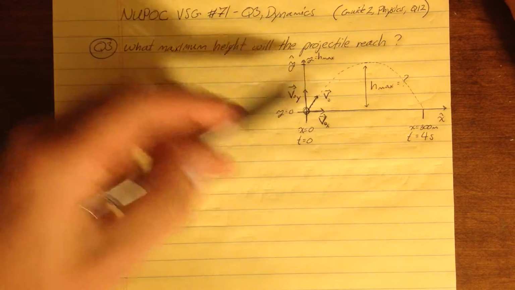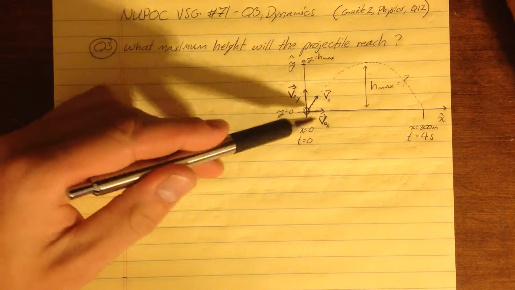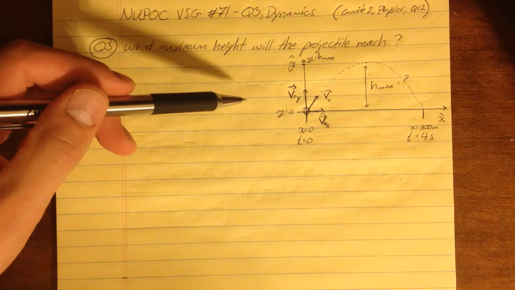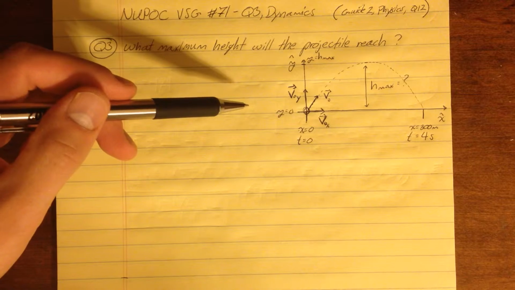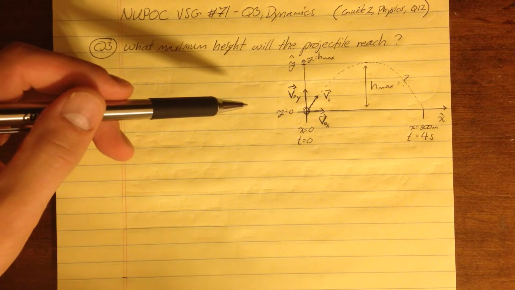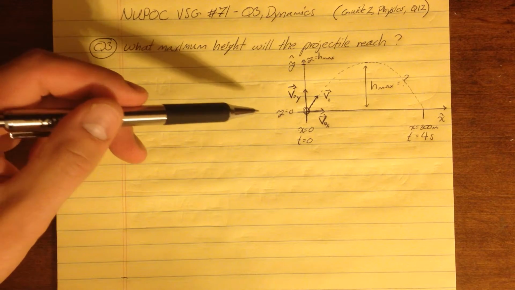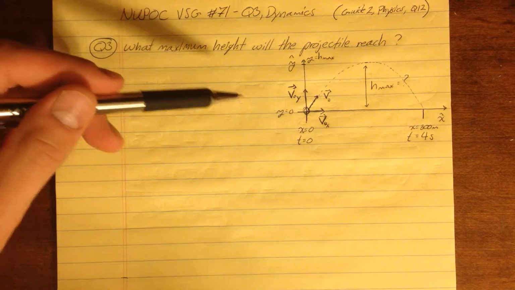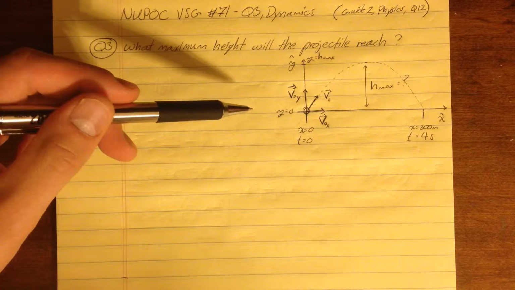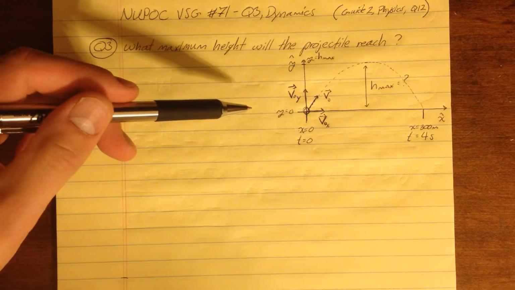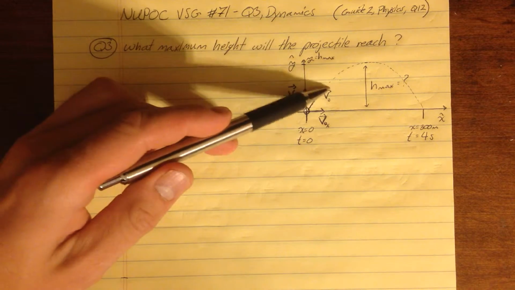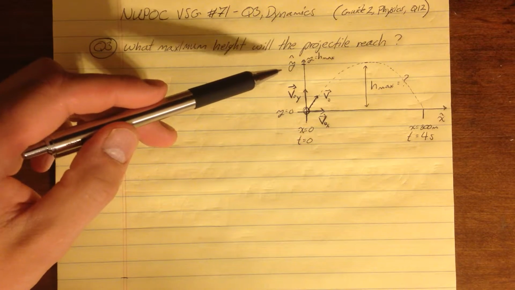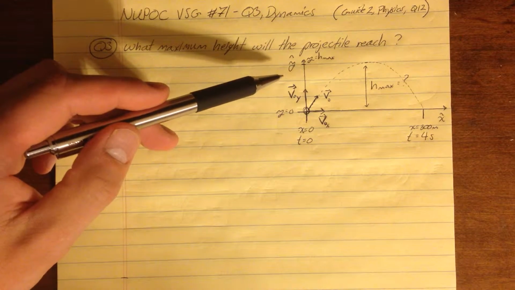If we use our trig and break this down into different components, it makes the problem a lot easier. We're interested in h max, which is really our y max. So we're really interested in the y displacement, the distance in the y direction that the projectile travels. But we're not given what the initial velocity is. We're only given the total x distance and the total time.